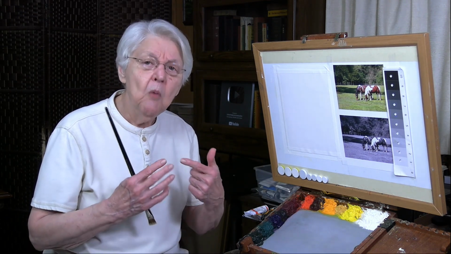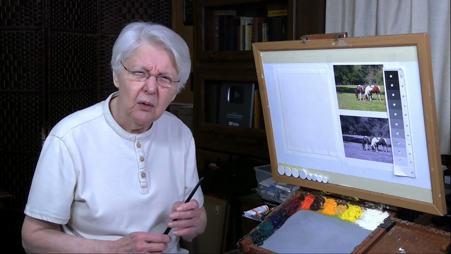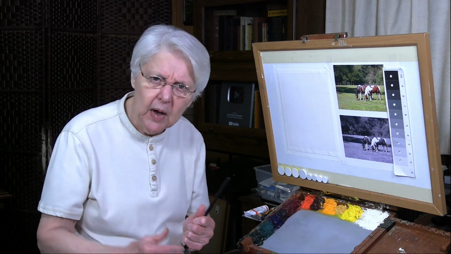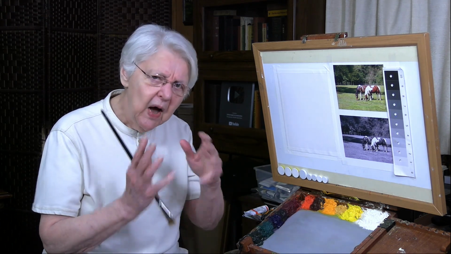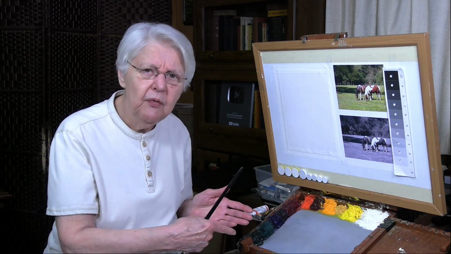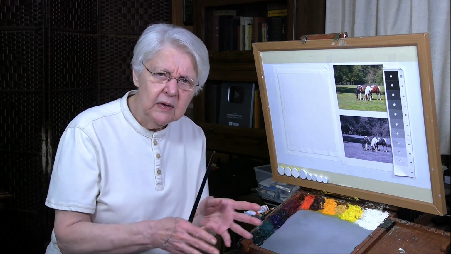And then the more modern approach, which is really 300 or 400 years old, maybe 200 years old. Anyway, a more modern approach is what we call the direct approach. That's where the value in the color, or the value of the color, goes directly on the canvas during the painting process.